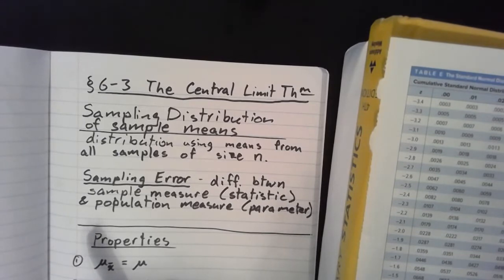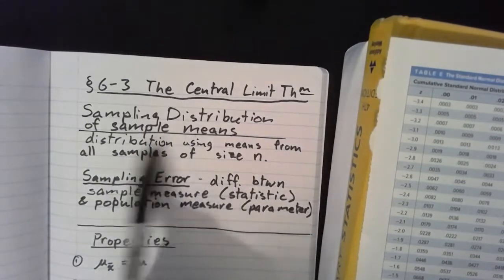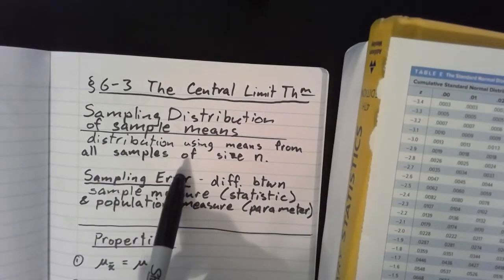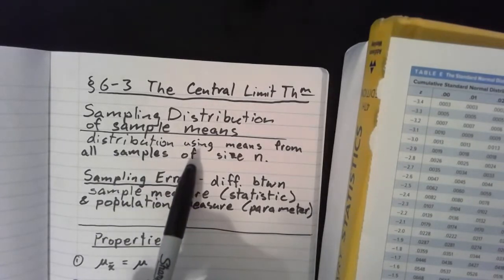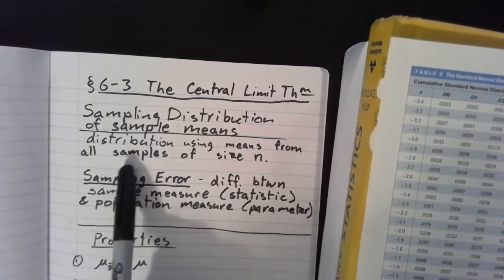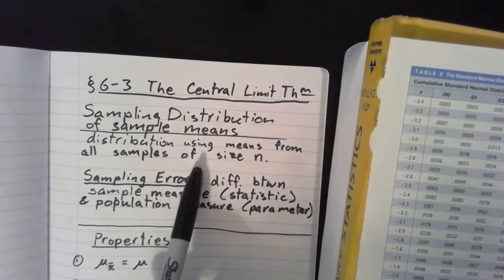Anyhow, what we're doing here is taking the hypothetical distribution of all possible average values of all of the samples selected from the whole entire population with replacement.